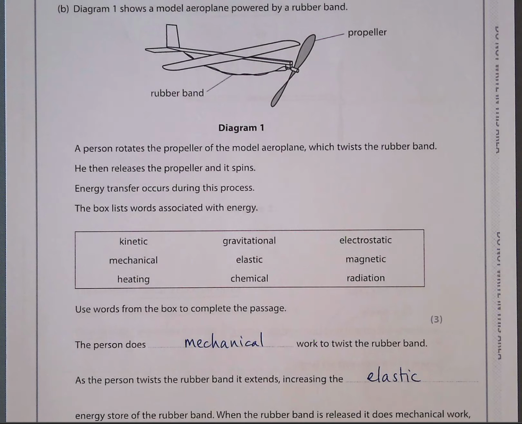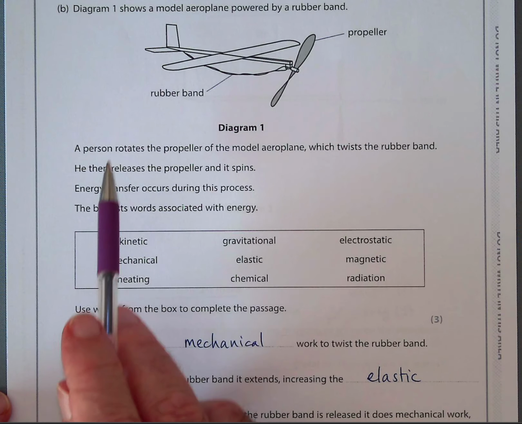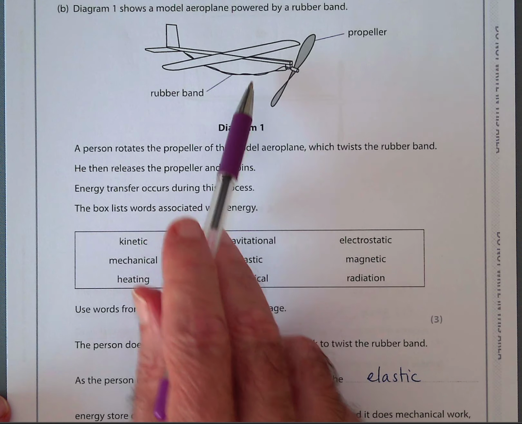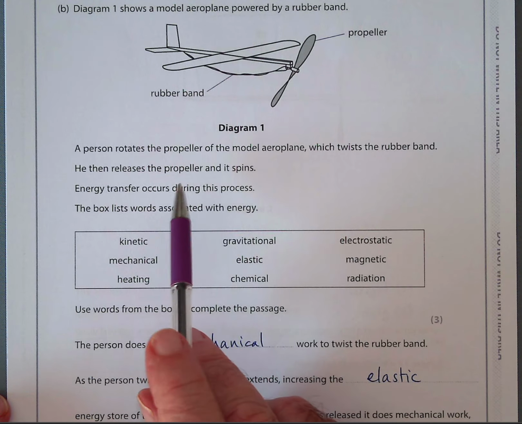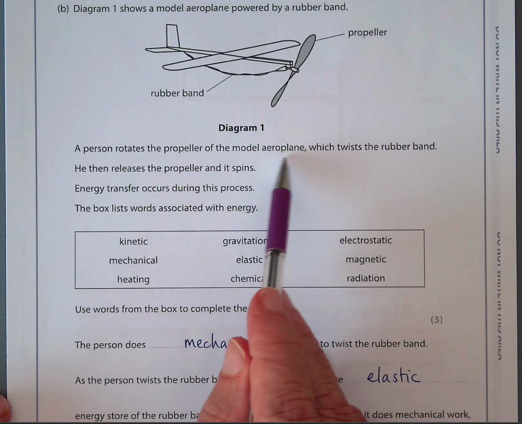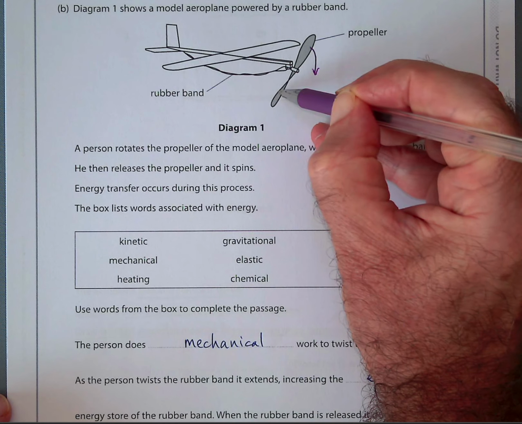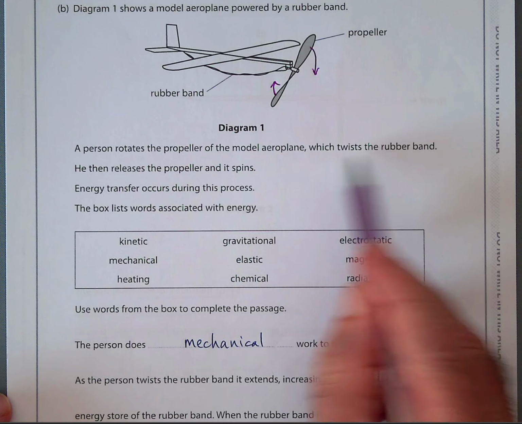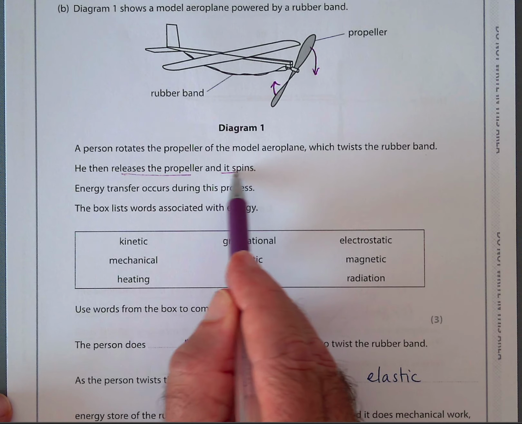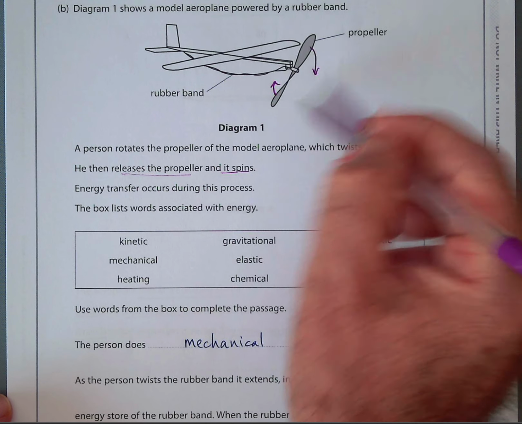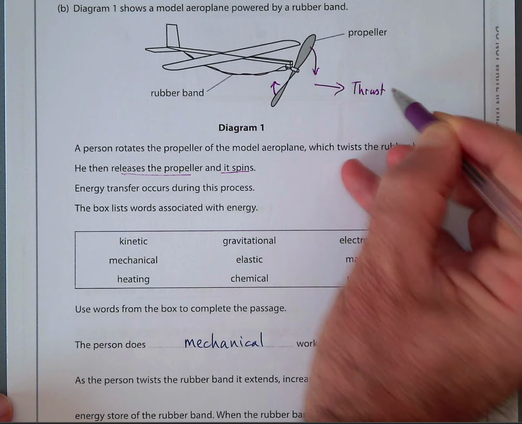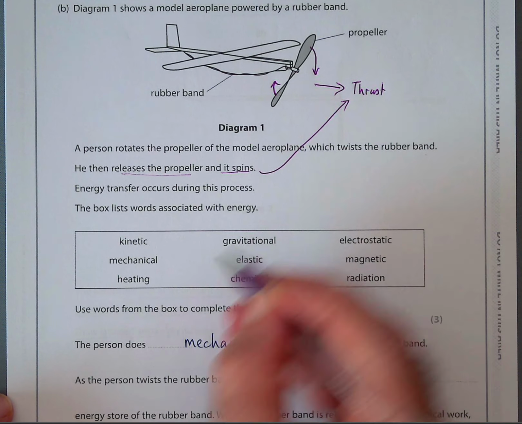Okay. The next part, they're using a rubber band in this model aeroplane, which is powered by a rubber band. Basically, you twist the rubber band and it stores some kind of elastic potential energy. The person rotates the propeller of the model aeroplane. So basically, you're turning it, rotating it. This twists the rubber band. He then releases the propeller, and it starts spinning. So as it starts spinning, it's going to produce a forward thrust, won't it? The spinning will produce a thrust.